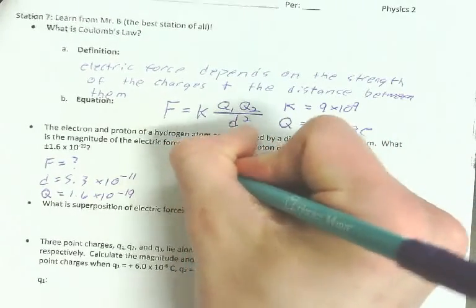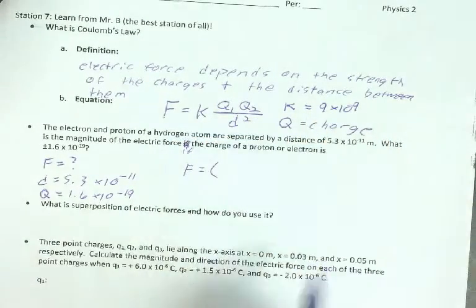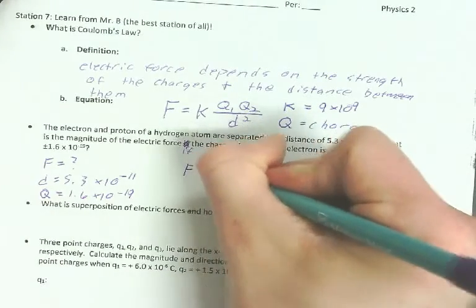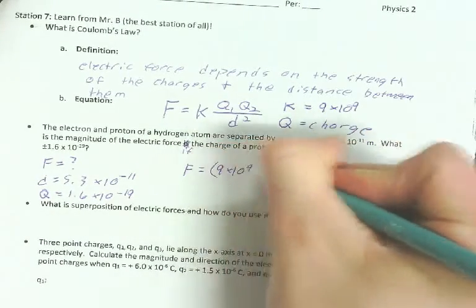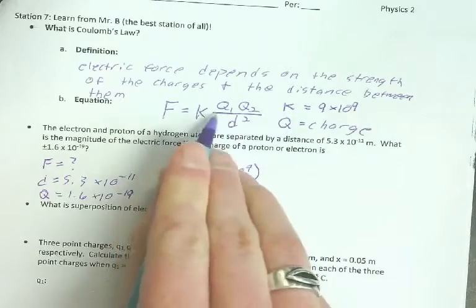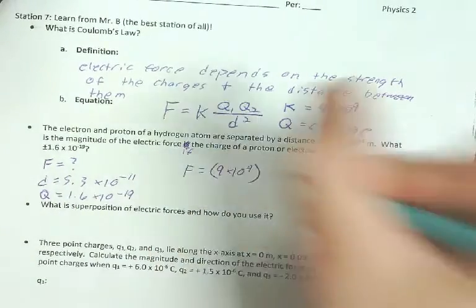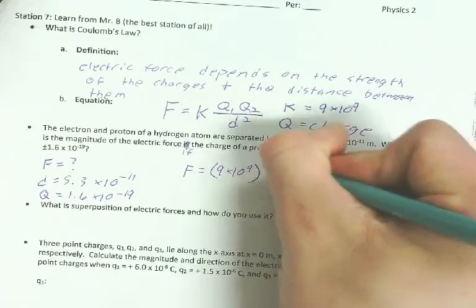F equals K, which is always the same value. It's 9 times 10 to the 9th. Times Q1. We'll use the proton for Q1, 1.6 times 10 to the negative 19th.